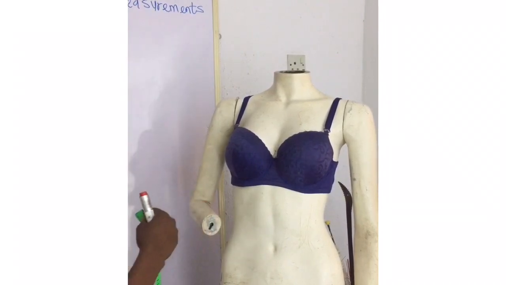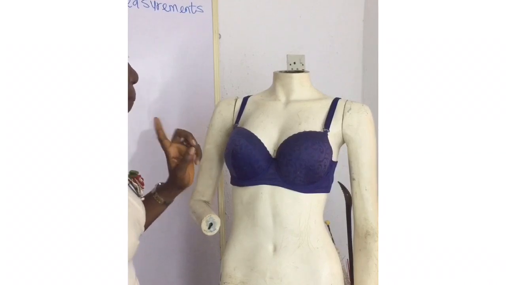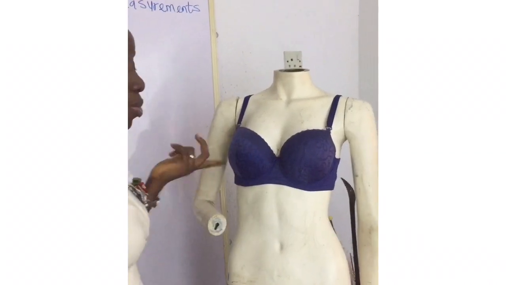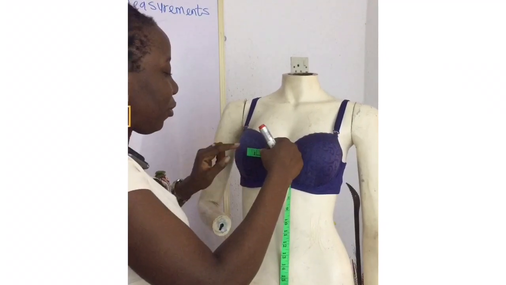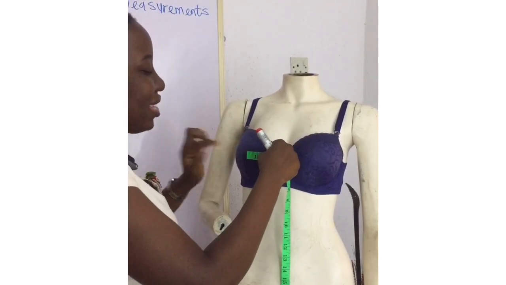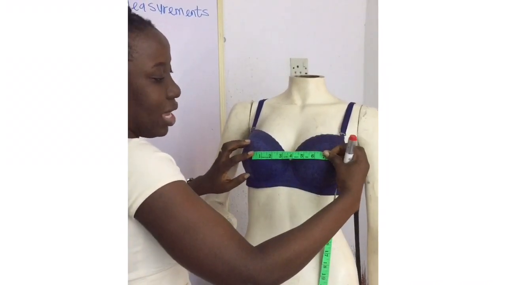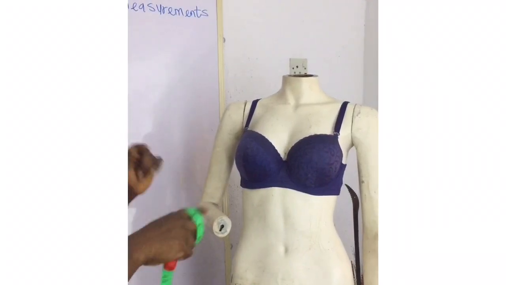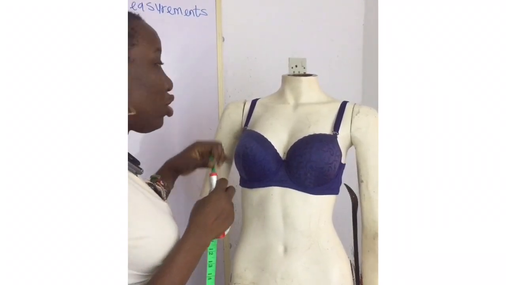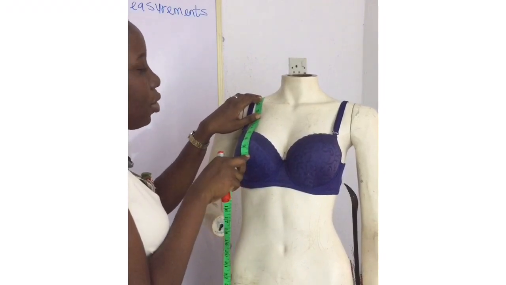So the next thing, talking about bust measurement, there is what is called bust point to bust point measurement. Some people call it nipple to nipple measurements though. So bust point, from that point that is the fullest part to the other one. You can see this is 7 inches. So talking about bust measurements, another important measurement is from the shoulder to the bust point.